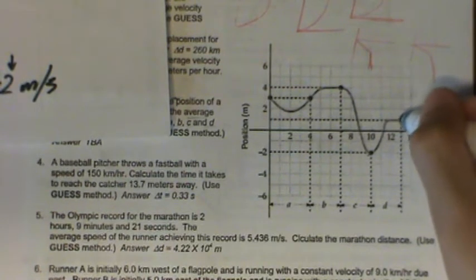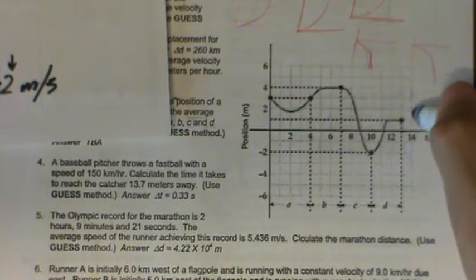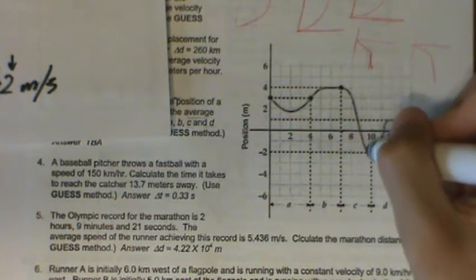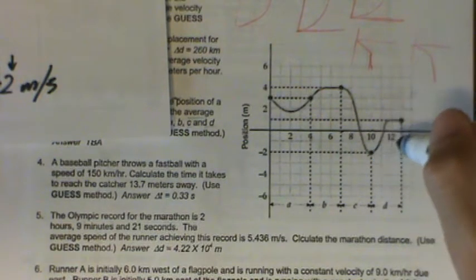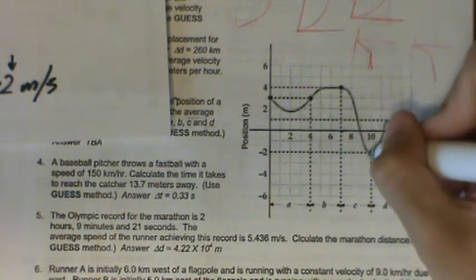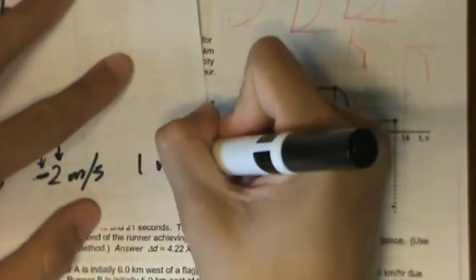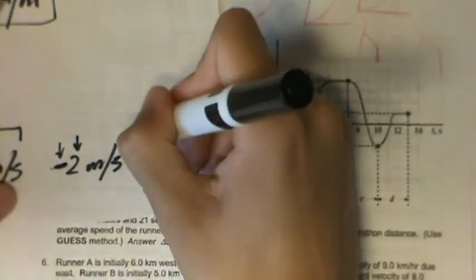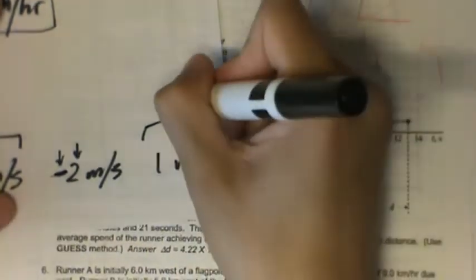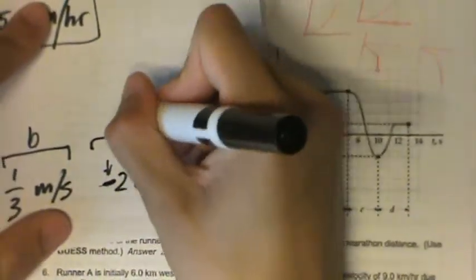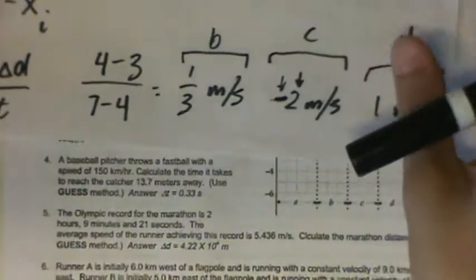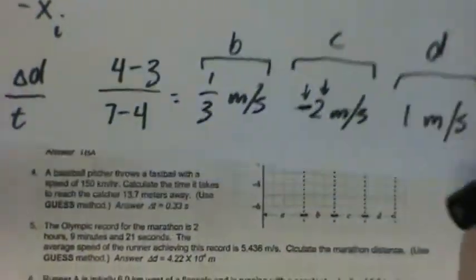Finally, for interval D, our final position is 1, and our initial position was -2. So 1 minus -2 is going to get you +3 over a 3-second interval, which gets you 1 meter per second. This is for interval D, and this was for interval C. So there's question 3.